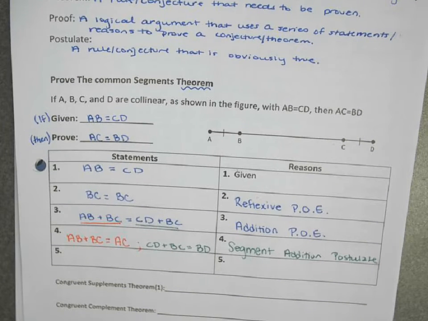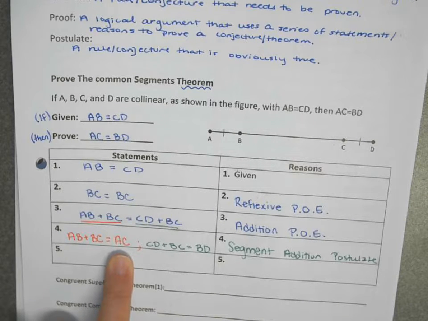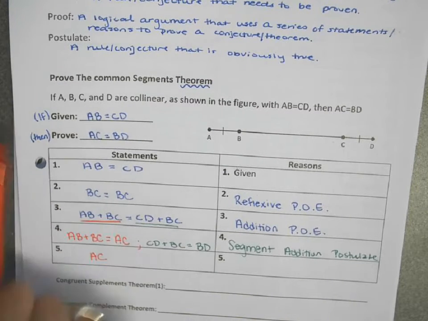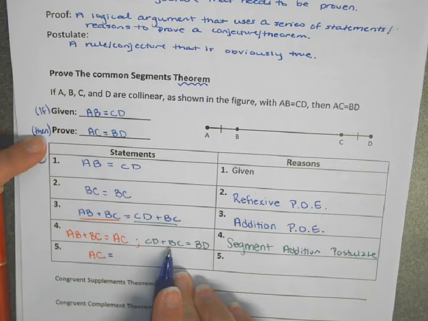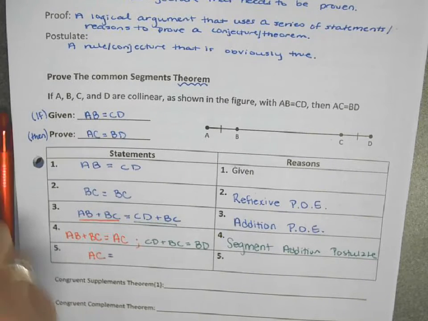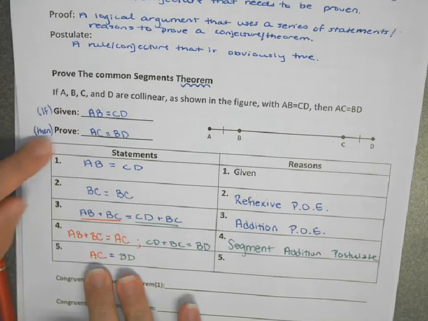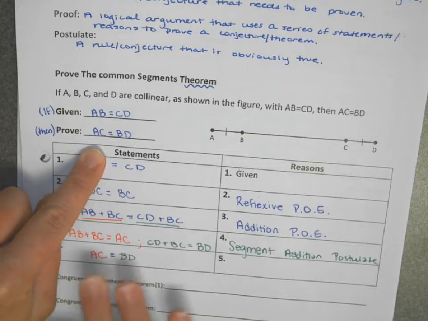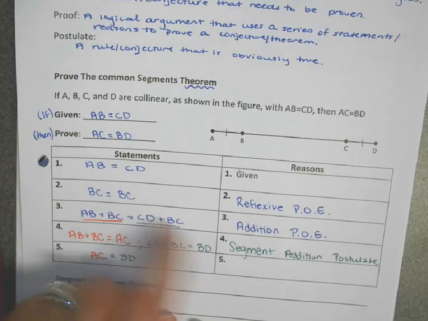Okay. Now, I said that this AB plus BC is equal to AC. So I'm going to replace the left side of that equation with AC equals the right side of that equation, which I said was equal to BD. So I'm going to replace that with BD. I knew that this had to be my very last statement because that's what I'm trying to prove. But why was I allowed to replace the left side with AC and the right side with BD?